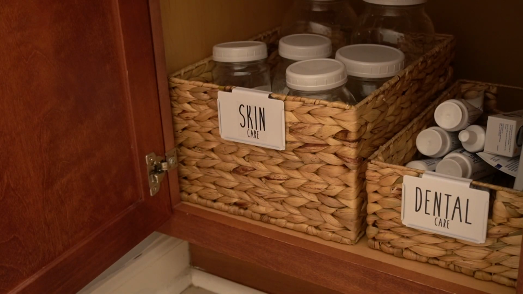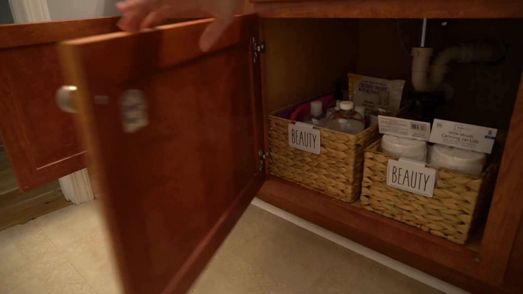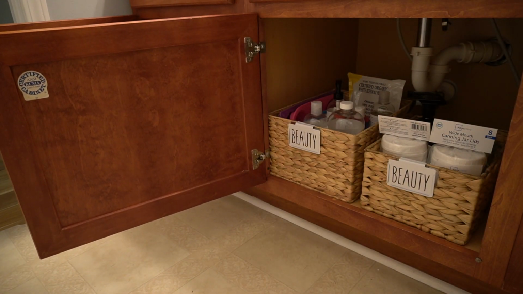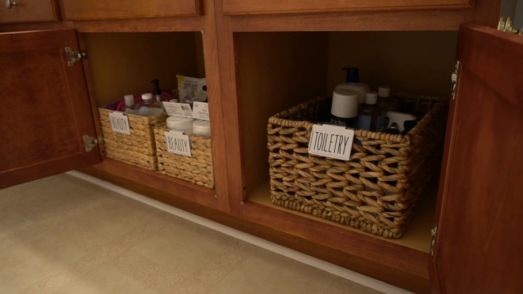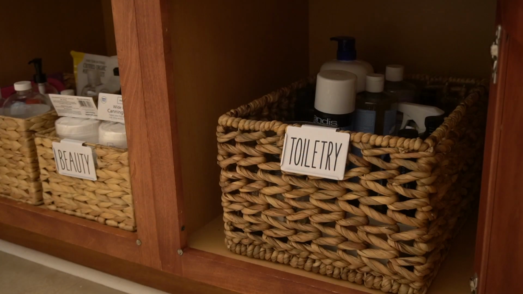Eventually, maybe in the next 2 years, we're going to completely demo this bathroom and make it over, and I'm going to create one large storage closet in this bathroom, so that everything will be in one closet space, and it'll be a lot easier to access all of the things that you see now.